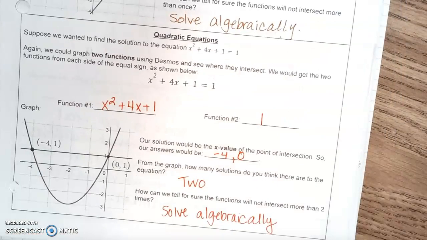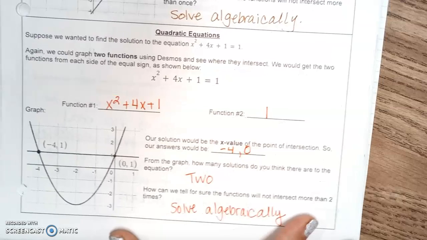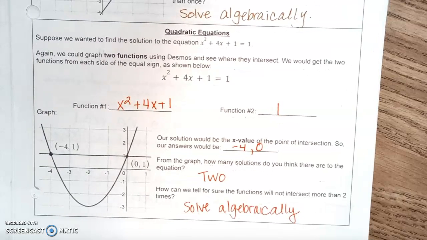In the bottom box, now we're going to jump to quadratics. All right, so it says, suppose we wanted to find the solution to the equation x squared plus 4x plus 1 equals 1. Again, we graph two functions using Desmos and see where they intersect. We would get the two functions from each side of the equal sign as shown below. So again, I picked the left side of the equal sign for function number 1, the right side for function number 2. But obviously you could swap them.